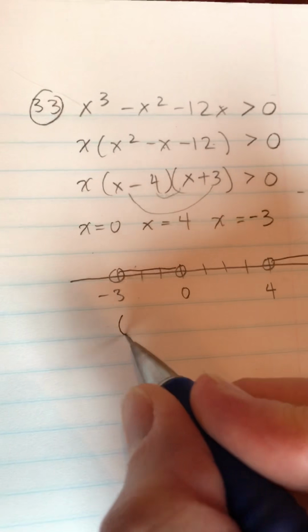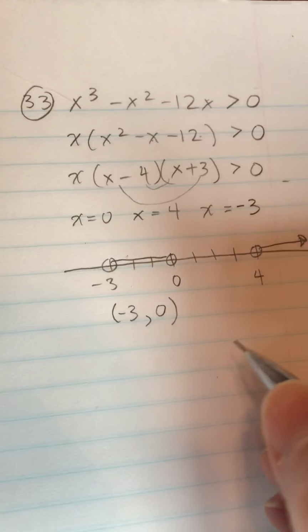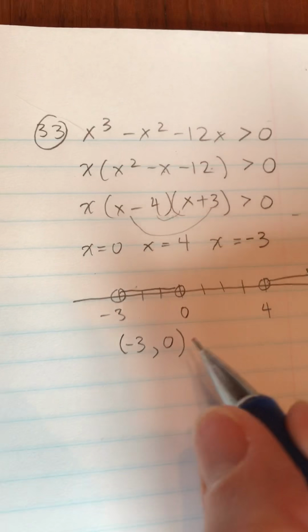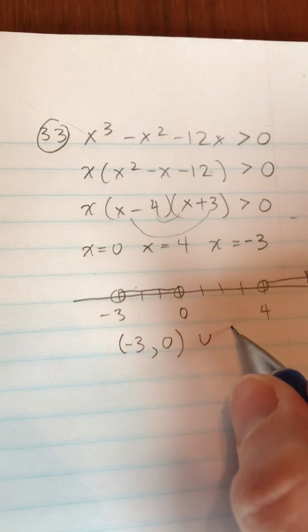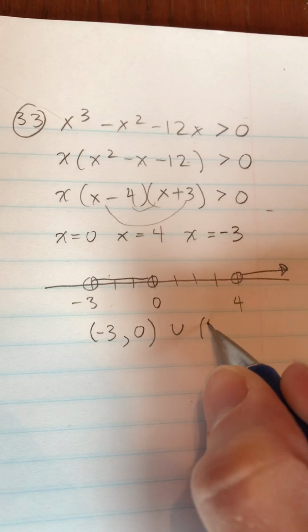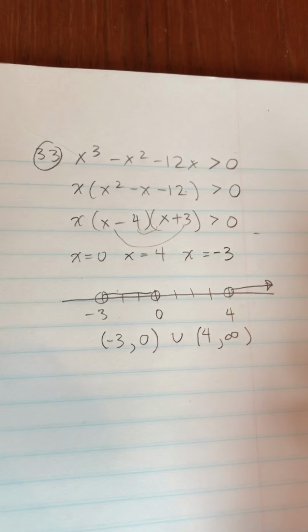So that's the open interval, parenthesis, -3 to 0, parentheses used for when the endpoints are not included. And then we use a union symbol to hook intervals together, because there's more than one here. And the other interval is from 4 to infinity, because it keeps on going. And then we always use parentheses around infinity.